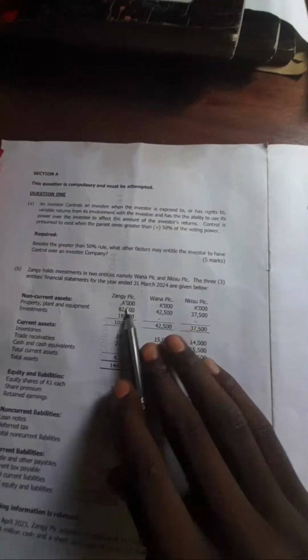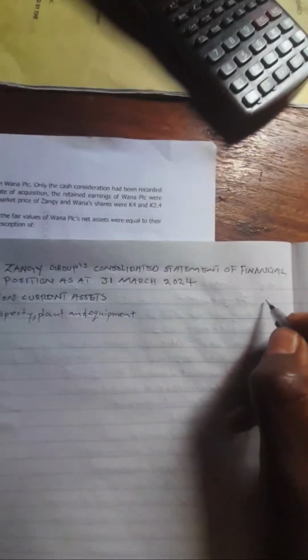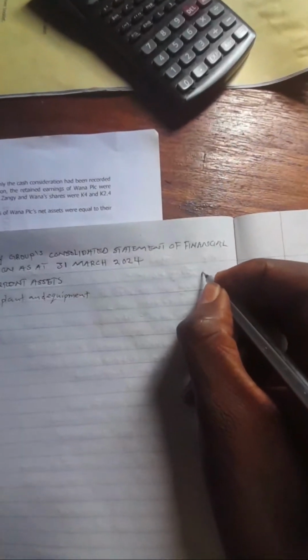The statement here is showing that it's in thousands, you see now? So that is what we are going to write even there. You say in thousands. So now there's investment here.